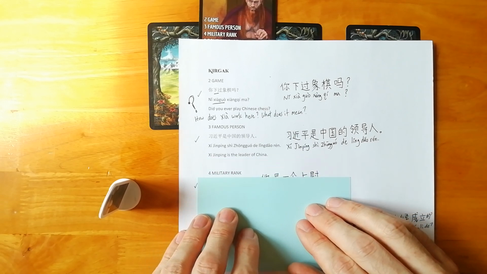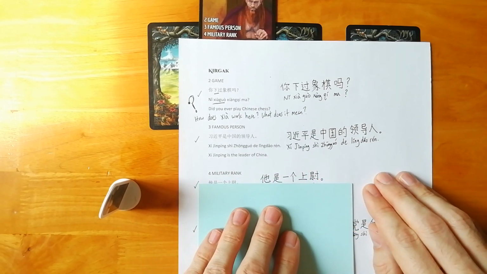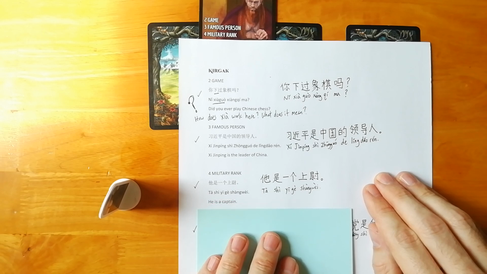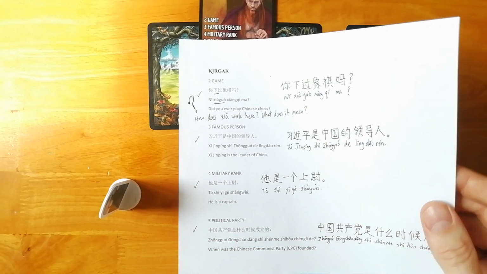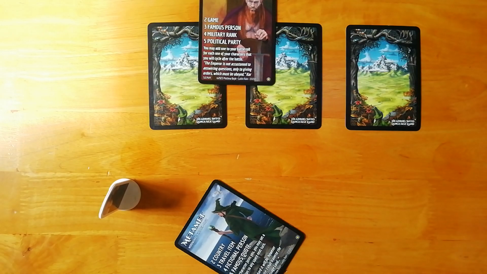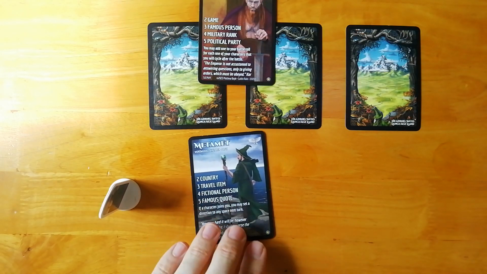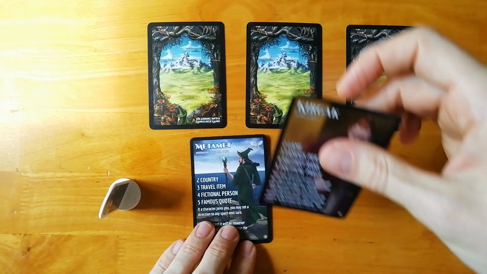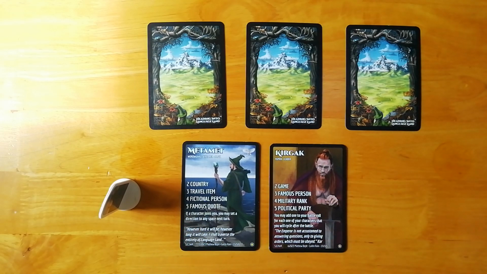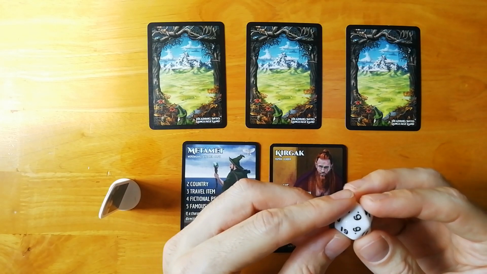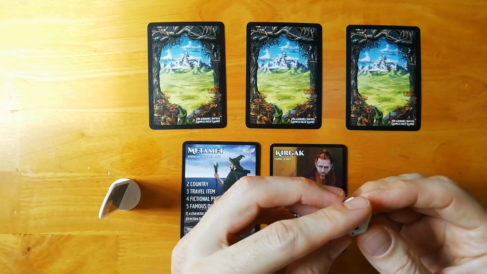Category 4, a military rank. I won't bore you with more Chinese practice. Maybe you're not even learning Chinese, but I would just roll through those like so. Now, assuming that I practiced those pretty well and I'm happy with that, then I would take this guy onto my team because he's an ally of mine. And I could gain a point on my longevity die.